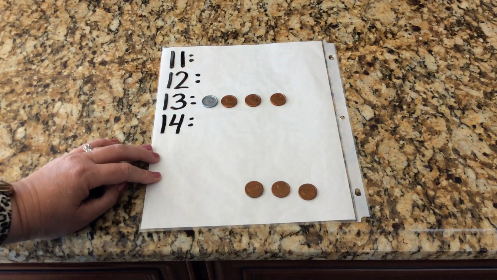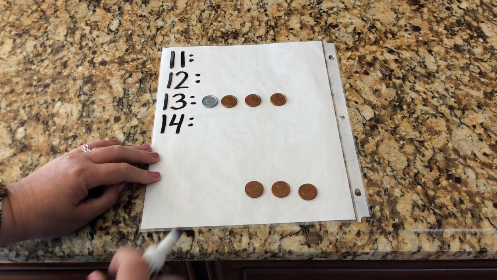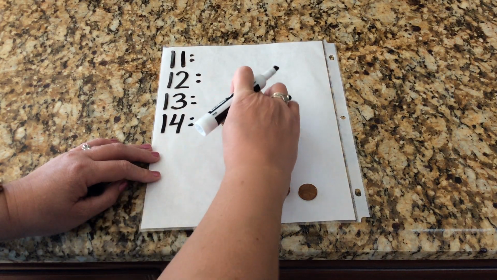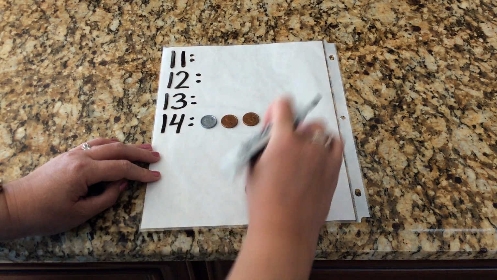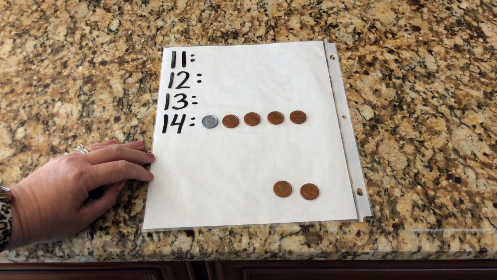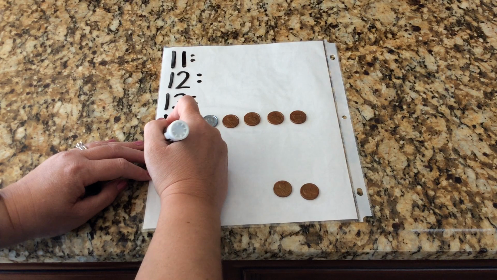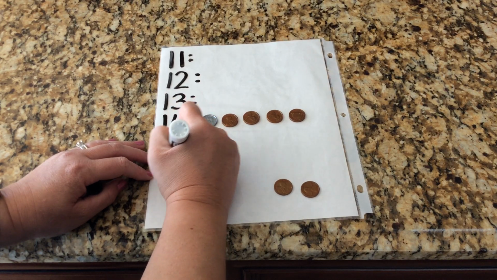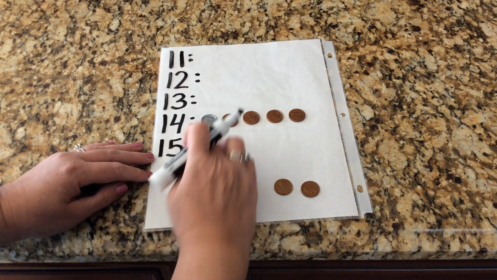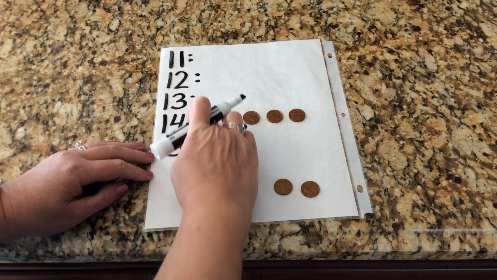14. What should I use to get me to 10? 11, 12, 13, 14 cents. 15 would be, let's drag this down.